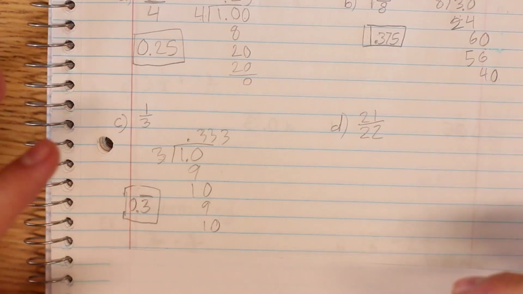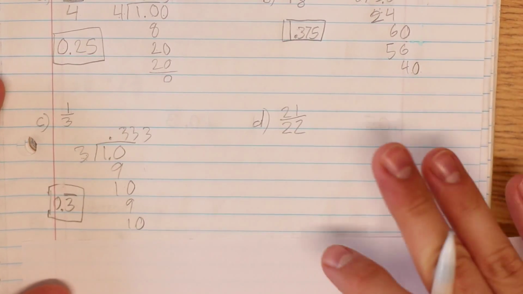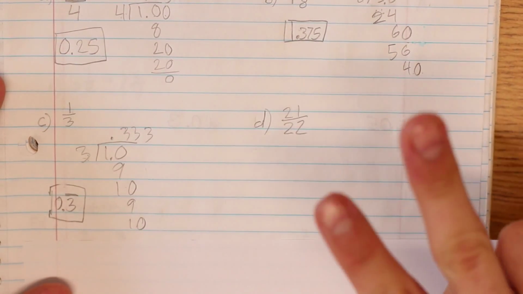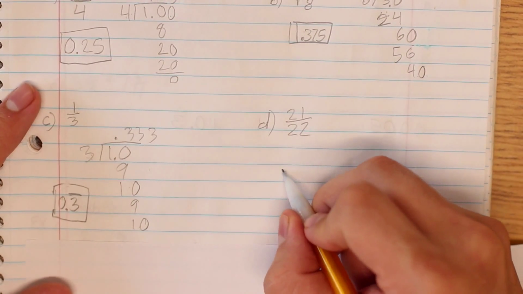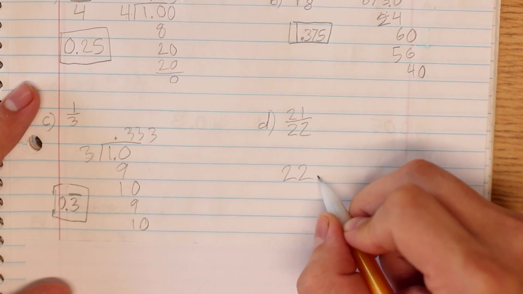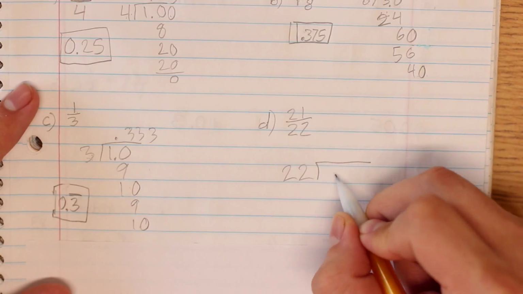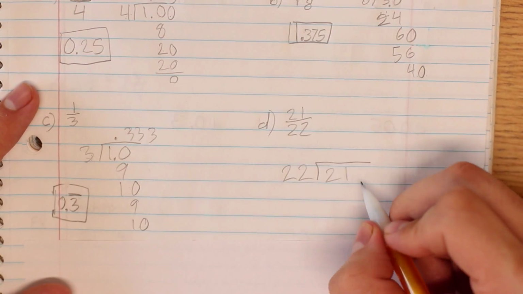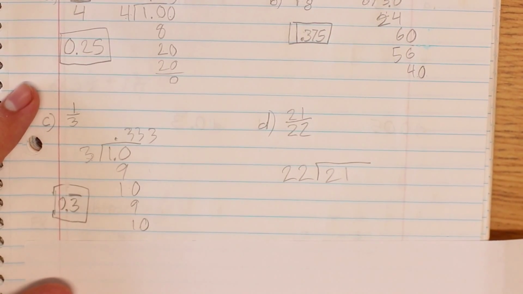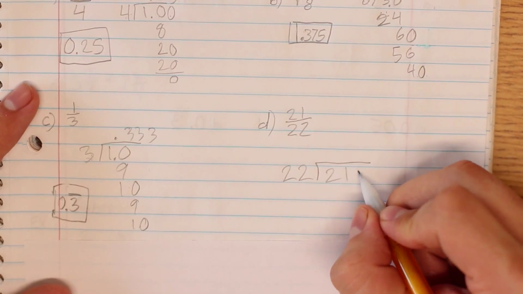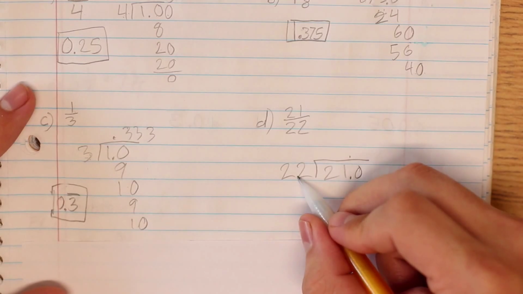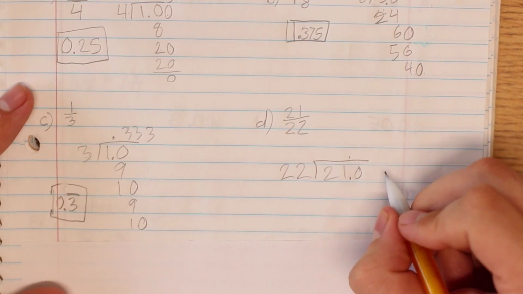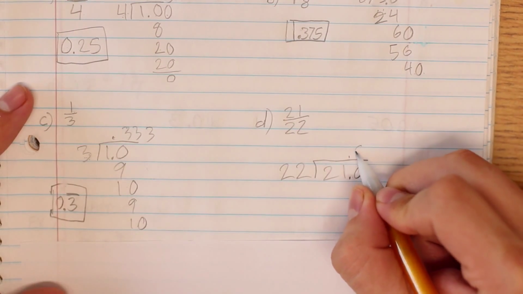Okay. A different type of repeating decimal is one like this. This is going to highlight 2 other things about repeating decimals. So let's take a look. I have 22 going into 21. I would go ahead and write that as, put my decimal, bring my 0 in, okay? So 22 goes into 210. I believe it's 9 times.